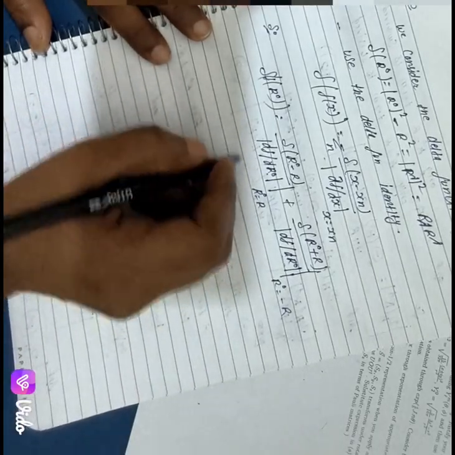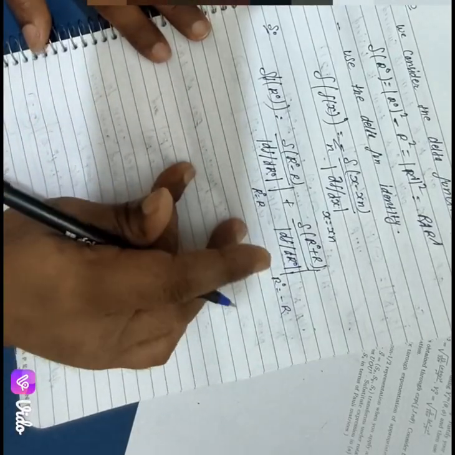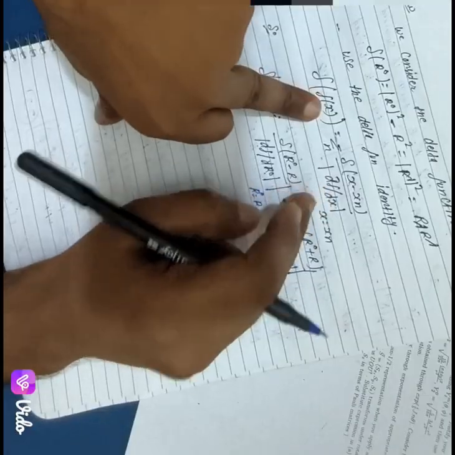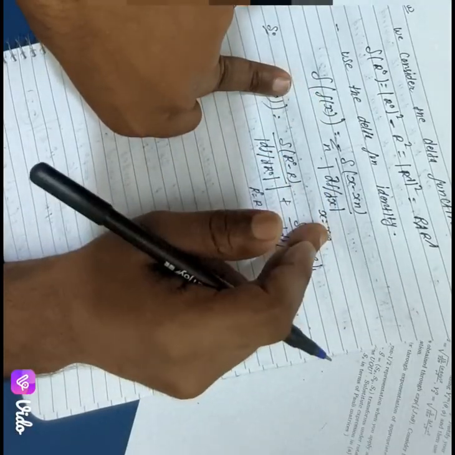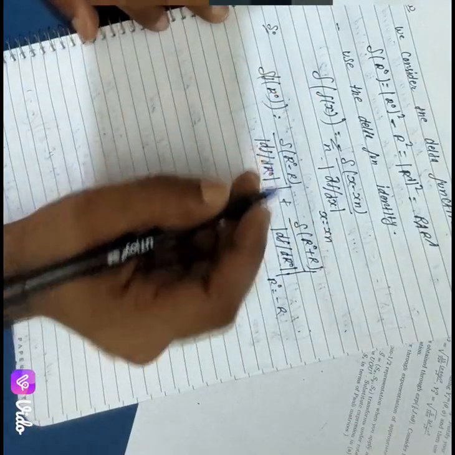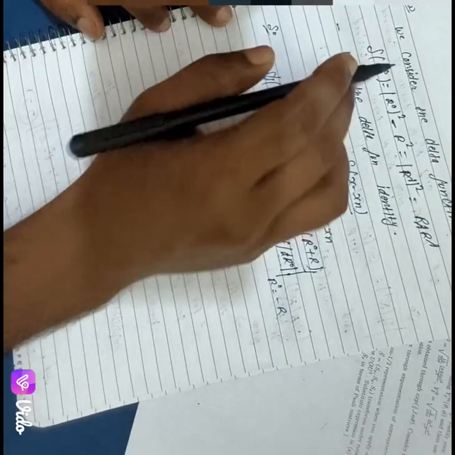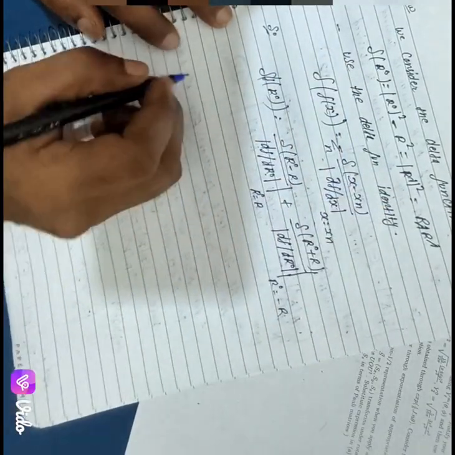Now differentiate with this. After differentiation we will get 2 r naught, and this f of r naught is r lambda square.